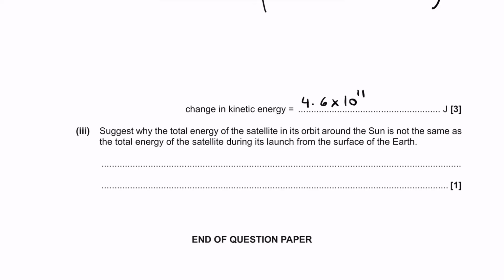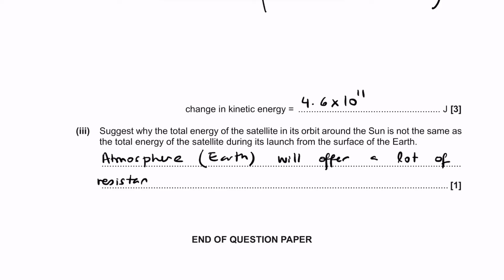Earth's atmosphere will offer a lot of resistance, and so a lot more work will be needed to lift off.